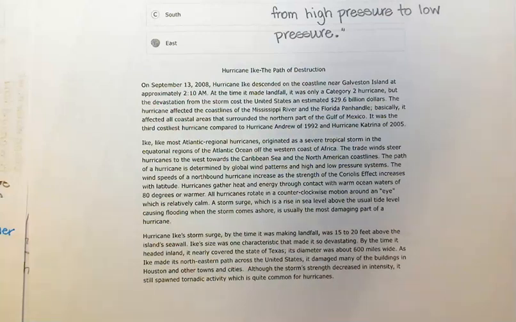The wind speeds of a northbound hurricane increase as the strength of the Coriolis effect increases with latitude. Hurricanes gather heat and energy through contact with warm ocean water of 80 degrees or warmer. All hurricanes rotate in a counterclockwise motion around an eye, which is relatively calm. A storm surge, which is a rise in sea level above the usual tide level causing flooding when the storm comes ashore, is usually the most damaging part of a hurricane.